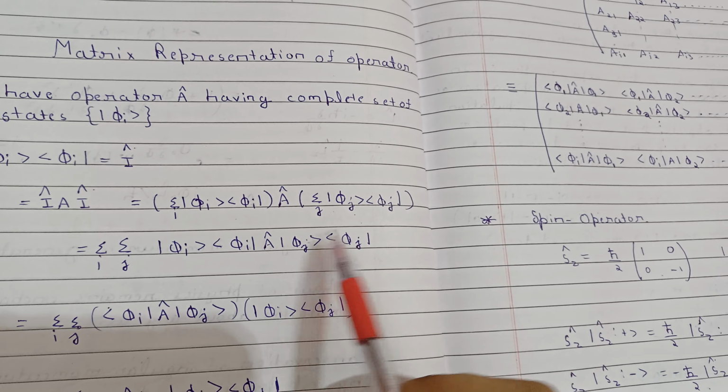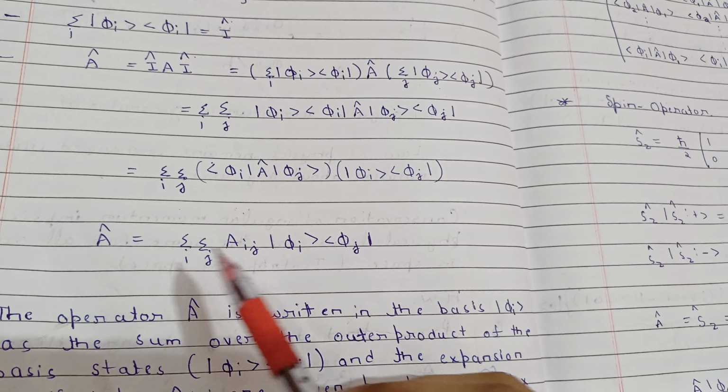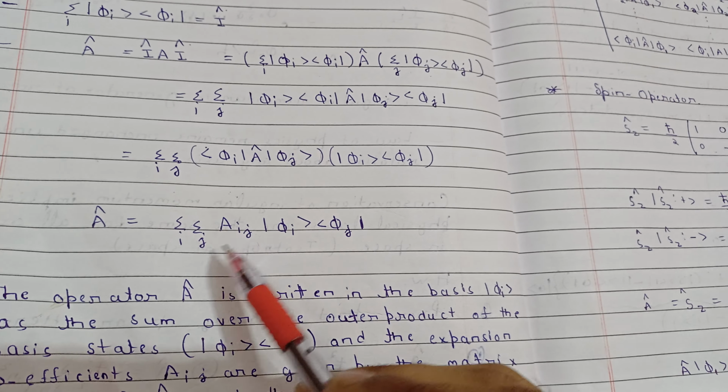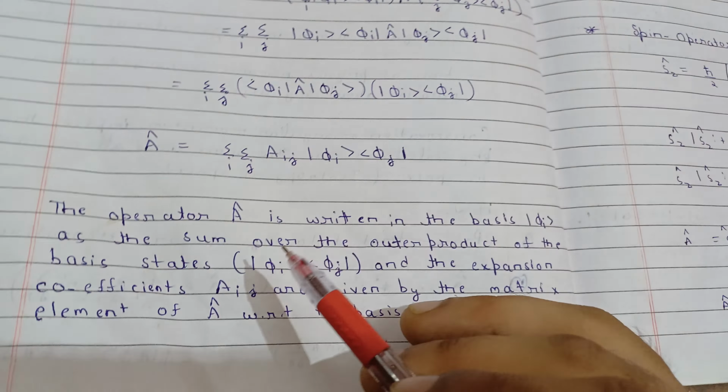So we take this left-hand side, and this will be this side. Now see, this is some vector, and this is some scalar number. So this can be represented in terms of the matrix, okay? And we write it as Aij, and this will be <phi_i|A|phi_j>. So we can represent any operator in matrix form by this Aij, okay? So this is the matrix form of that operator.